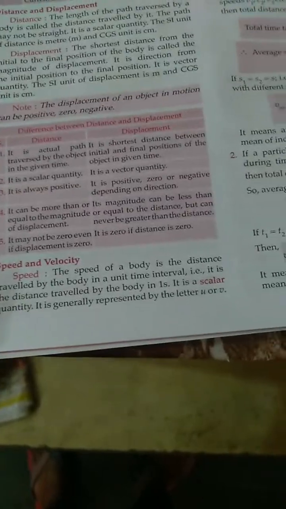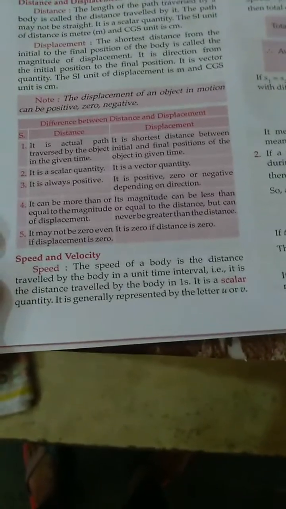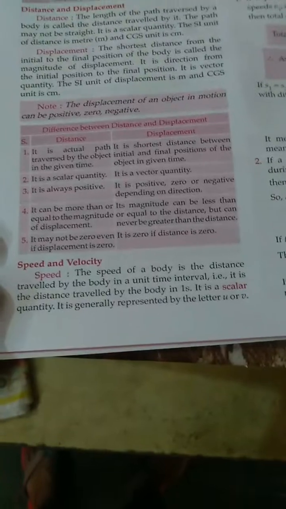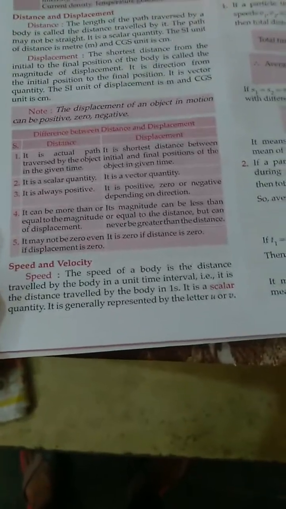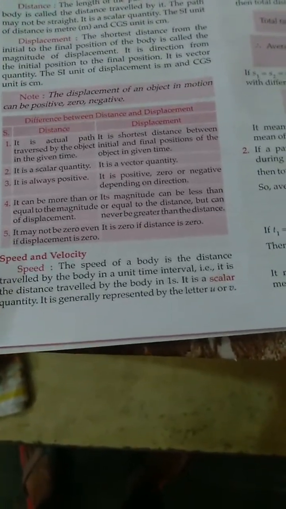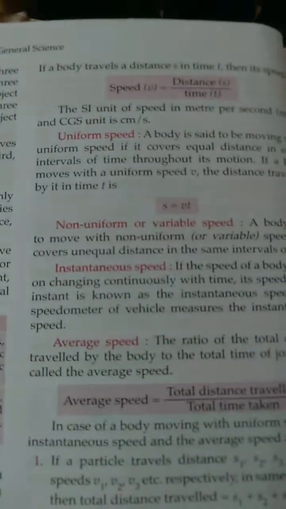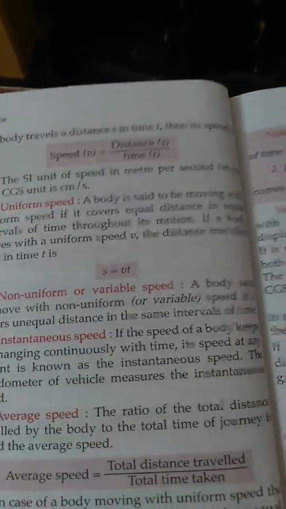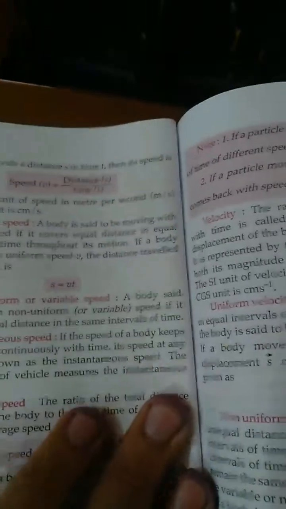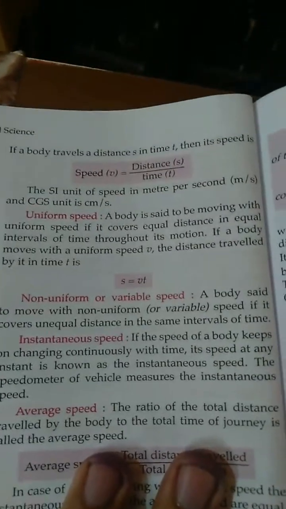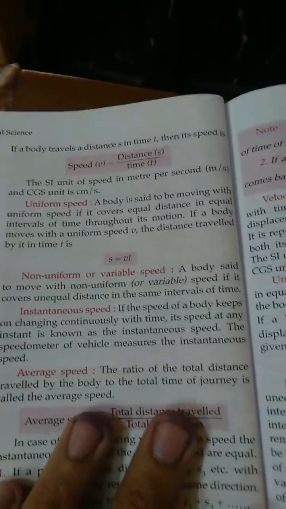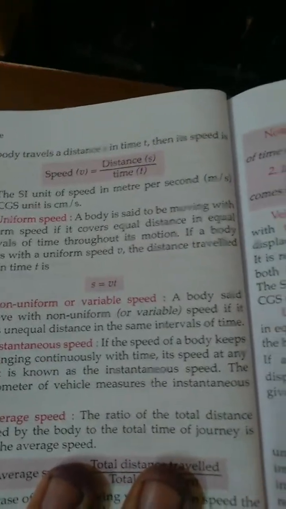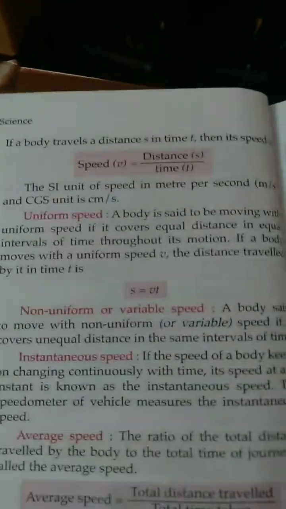Speed and velocity. Speed: the speed of a body is the distance traveled by the body in a unit time interval. That is, it is the distance traveled by a body in 1 second. It is a scalar quantity. It is generally represented by the letter u or v. If a body travels a distance s in time t, then its speed is v equal to s by t. The SI unit of speed is meter per second, and the CGS unit is centimeter per second.